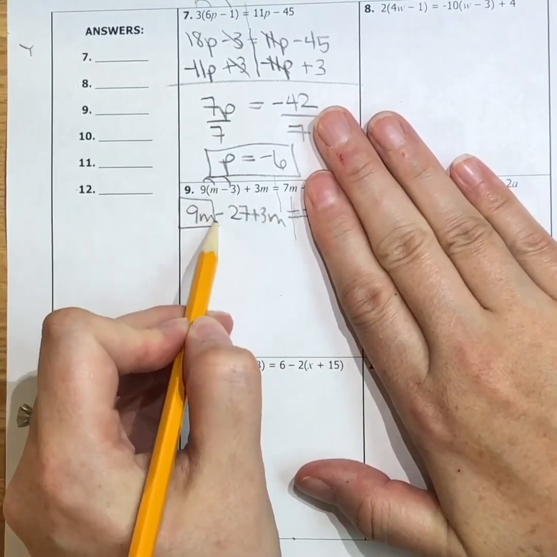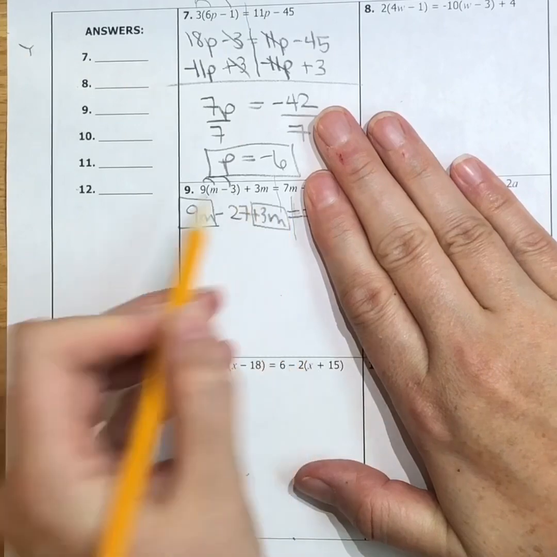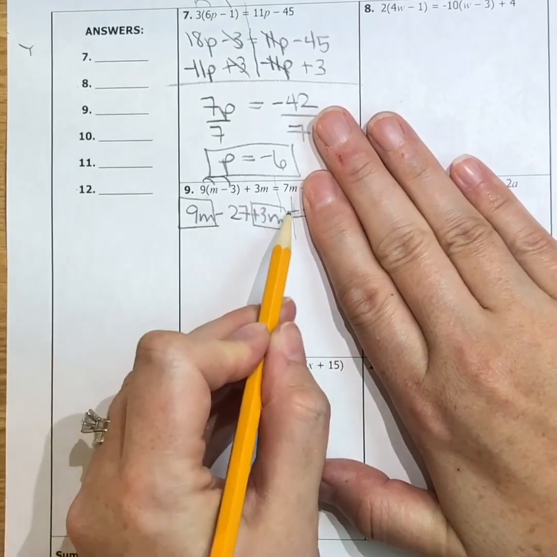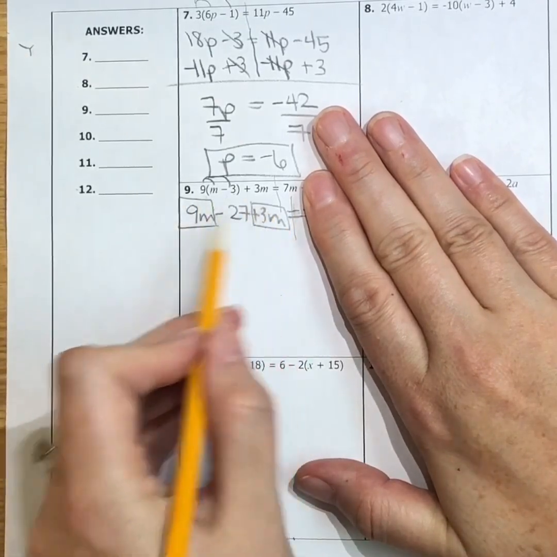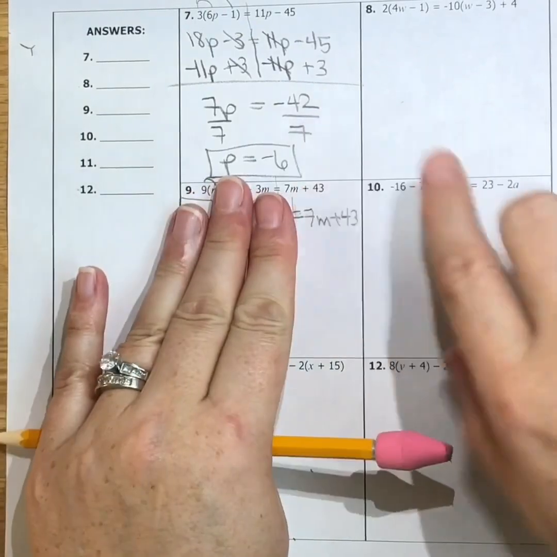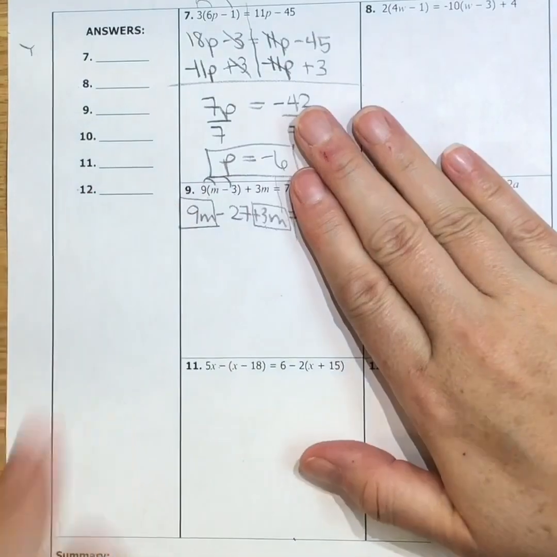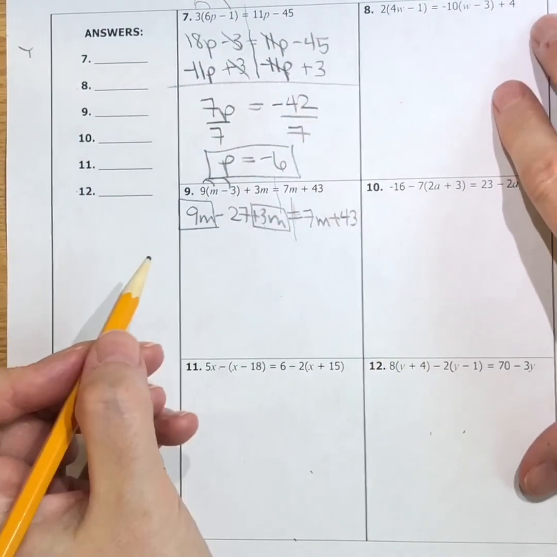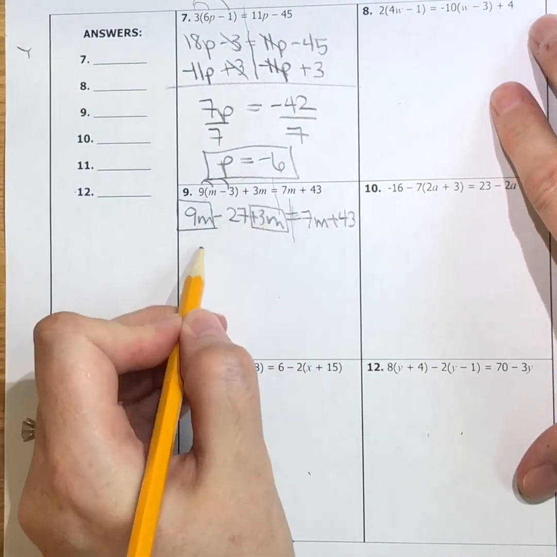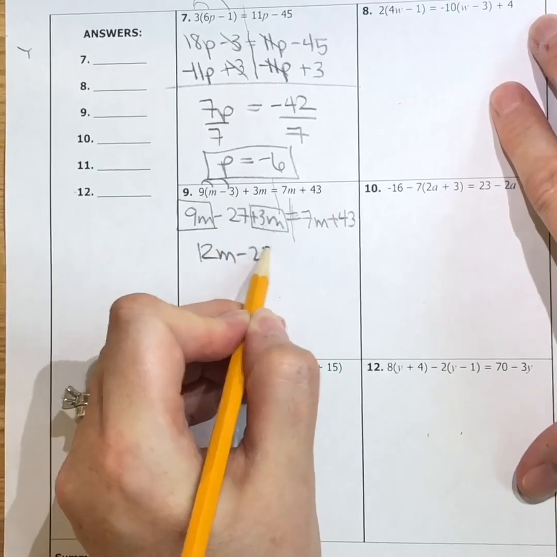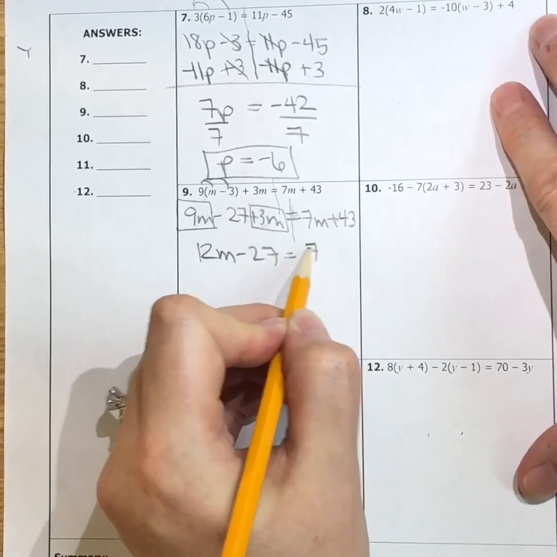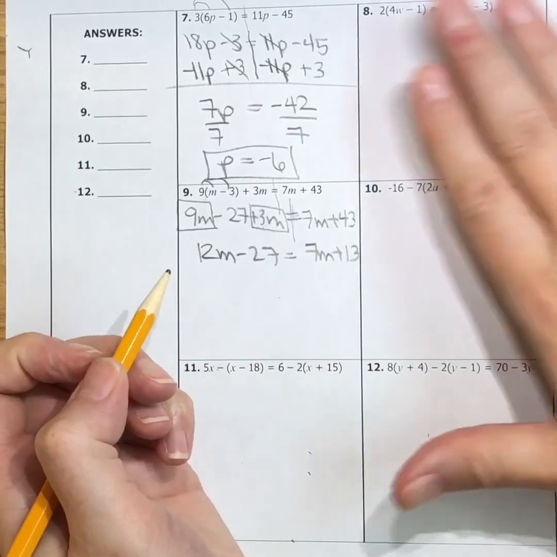But it's clear that I have to combine the 9m and the 3m, because on this whole left-hand side, those are the only two like terms. There's no like terms on the right-hand side, okay? When you combine like terms, you have to do each side separately. So 9m and 3m is 12m minus 27 equals the 7m plus 43.